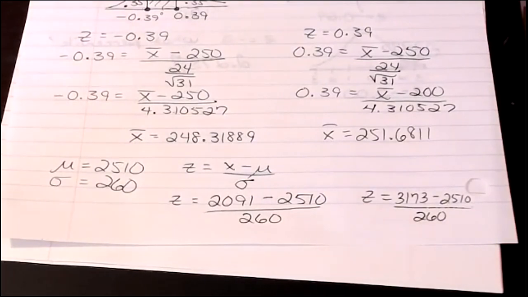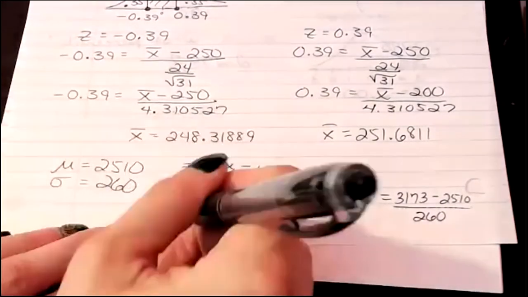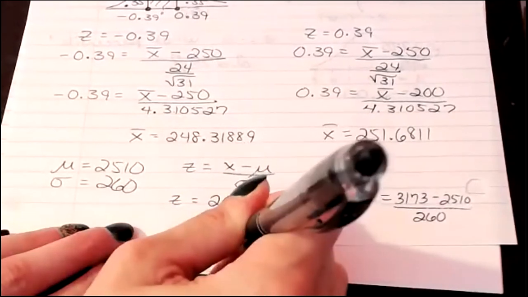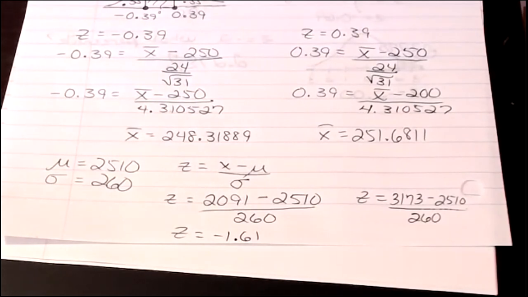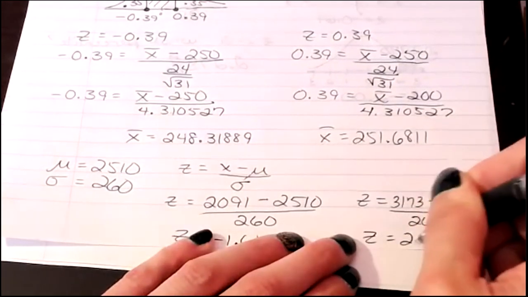And as always, when we write our z-scores, we round to 2 places after the decimal. So 2091 minus 2510, divide that by 260. So our first z-score is a negative 1.61, 2 places after the decimal. Then we have 3173 minus 2510, divide that by 260, and we find that our second z-score is 2.55.